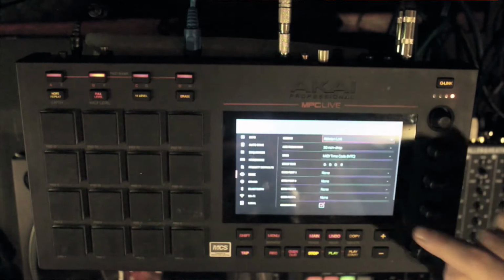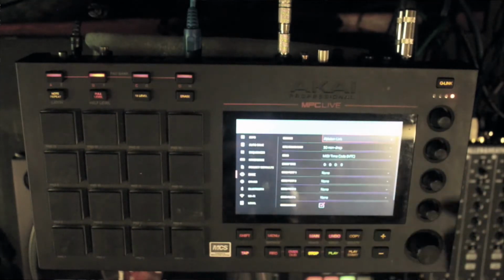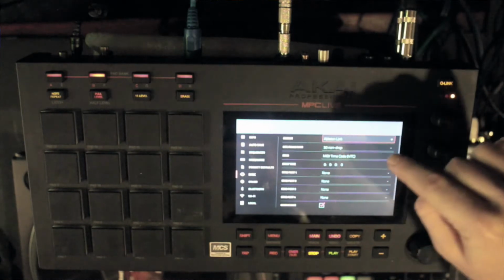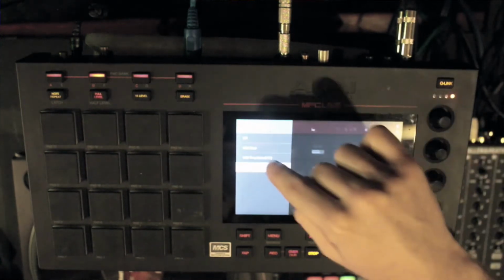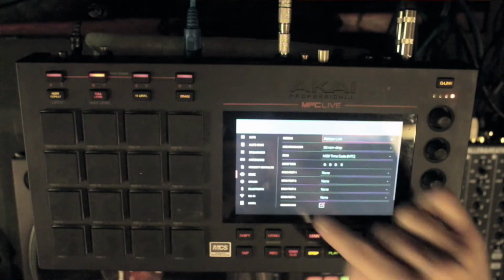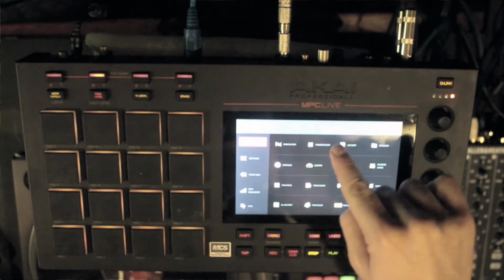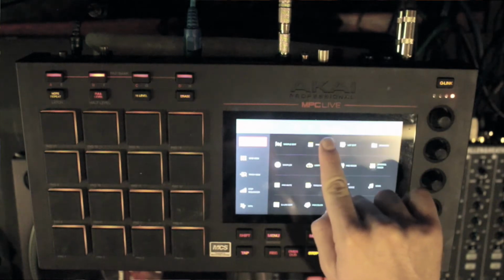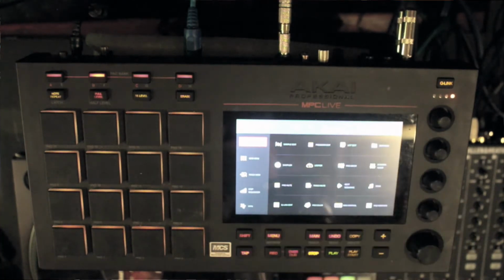On the MPC itself, I just go to this little cog over here, I go to sync, and in the very top panel I've got an option to receive. Over here I can choose whether I want to receive MIDI clock, MIDI timecode, and I'm selecting Ableton Link. So Link is active. Now as soon as I select Link, I can actually see that it's linking to Ableton.